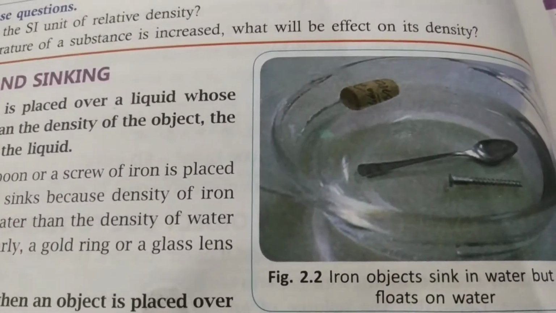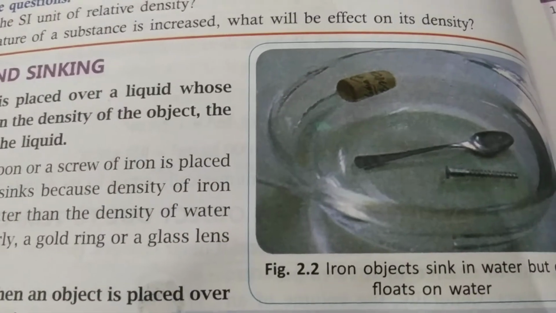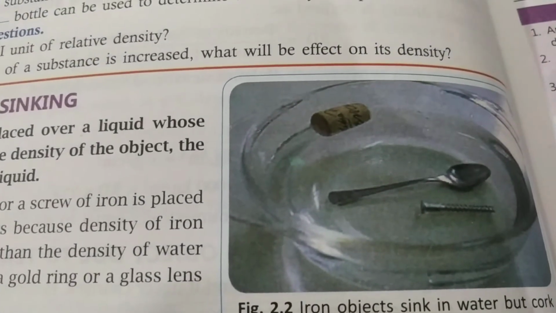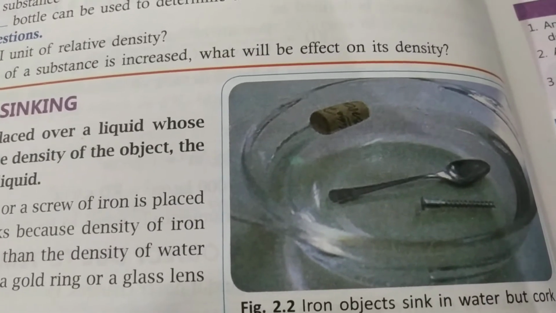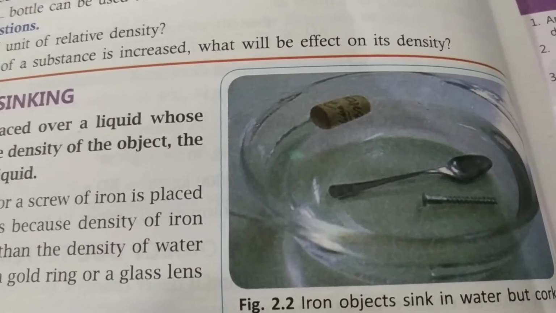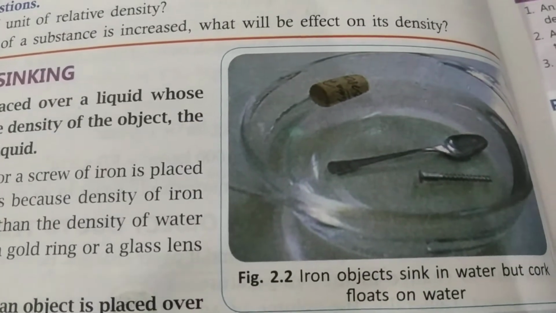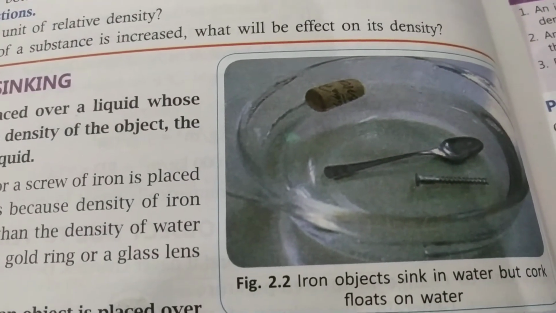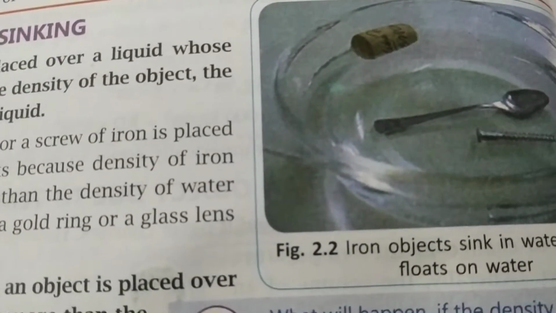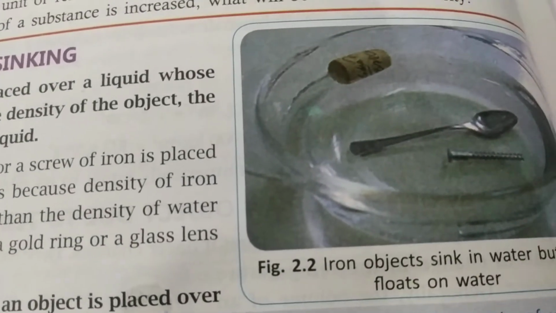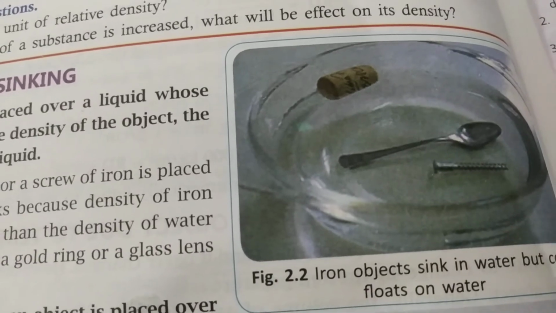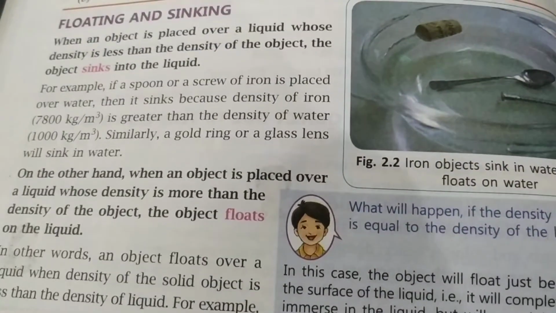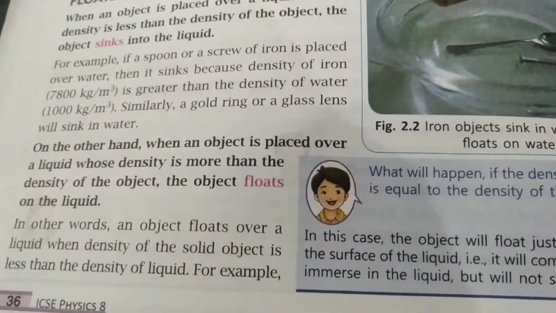Take a vessel of water. In that take some water, okay, and do one thing, place a spoon over it. We know the spoon is iron, its density is high, so that will sink. While if you put a cork on that, what happens? A thin wood or cork, then place it, what happens? That will float, due to the density of wood or cork being less than that of water. So that is floating and sinking. Clear now?